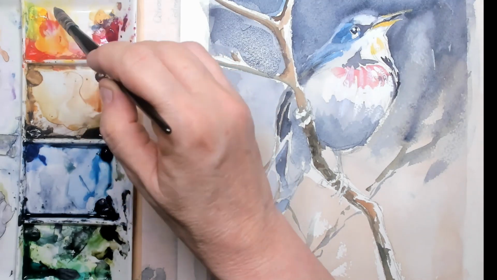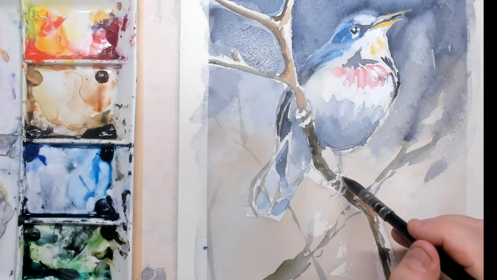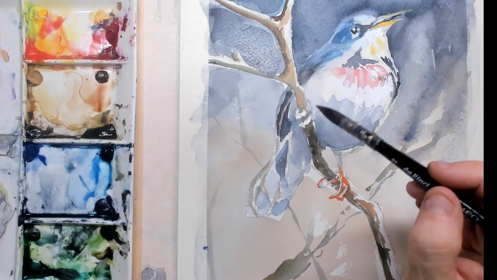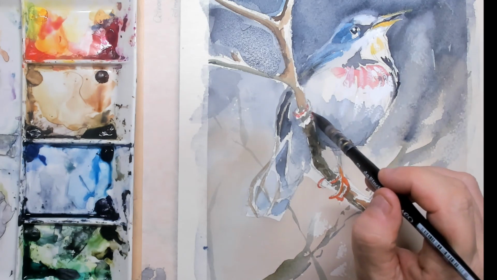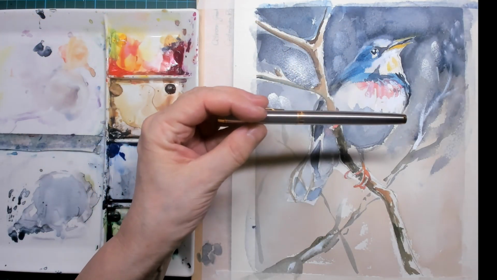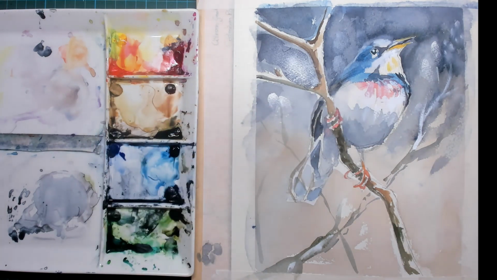You see, I like the three primary colors in the face. So I have a little bit of yellowish for the beak, a little bit of bluish for the head, and then reddish for the breast, and a little bit of orange with a red for the tiny little paws.